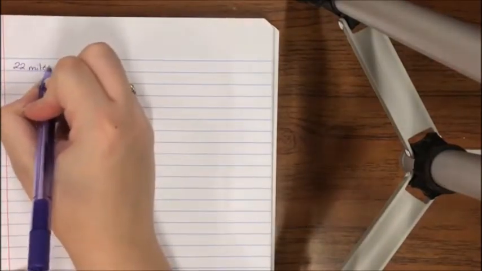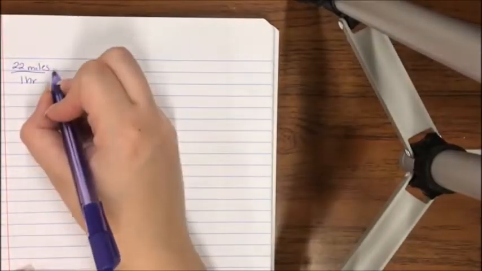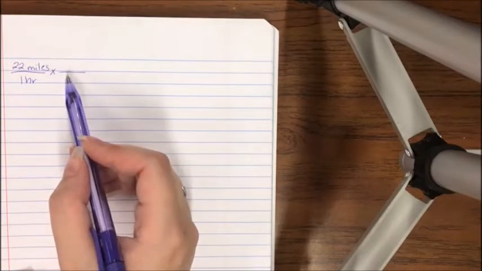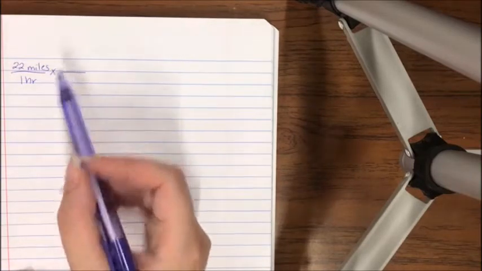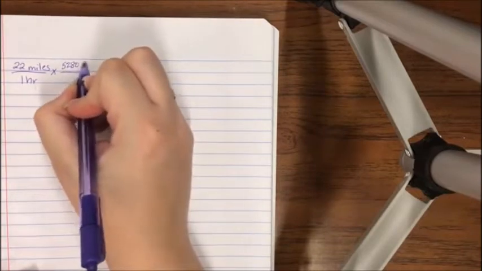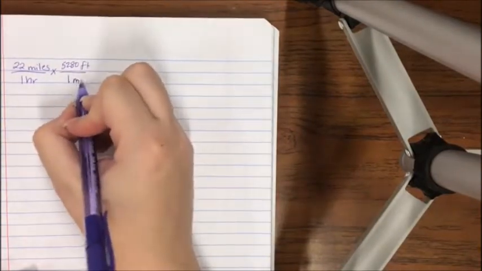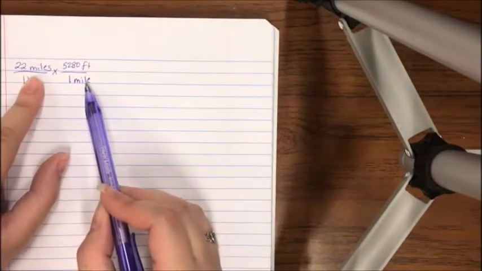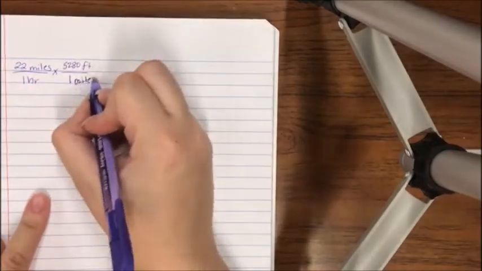So I'm going to go ahead and start writing it out. So the first thing that I want to write is 22 miles per 1 hour. Next, I'm going to multiply this. Now I want feet in the top because that's what the problem asked me for. In the very end, it said feet per hour. So I want to make sure there's feet in the top. So my feet is 5,280 feet, and that's equal to 1 mile. Okay. Now I can see that I have miles and mile, which are the same thing, so they cancel each other out.